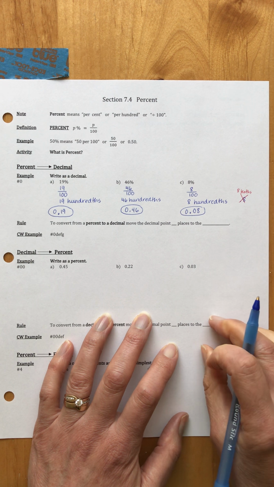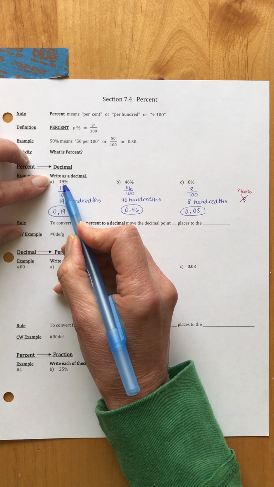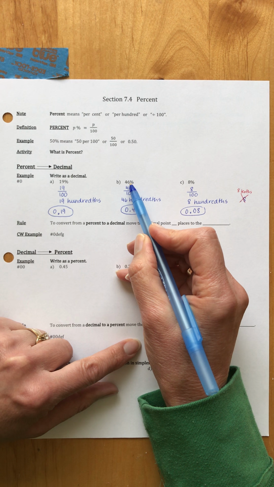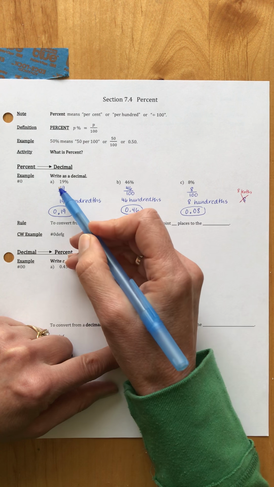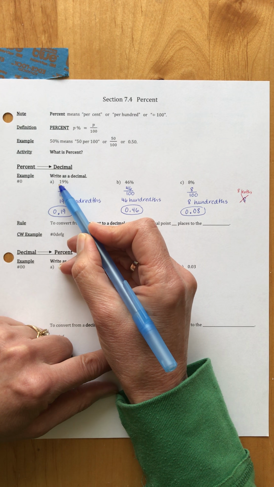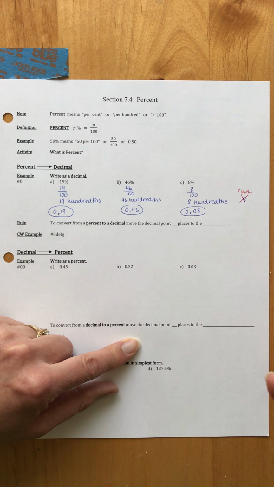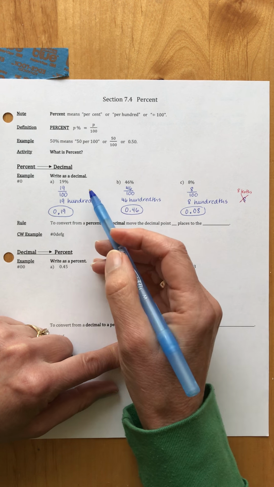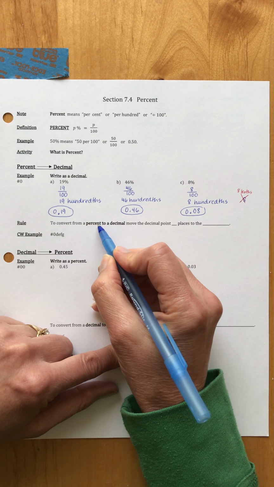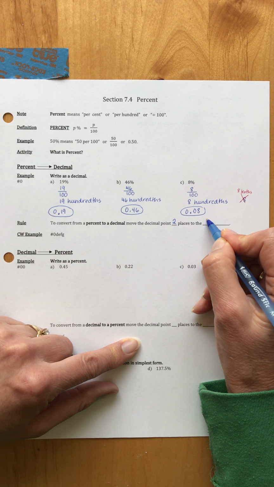So when we look at each one of these problems, start off here, 19. The decimal point in the number 19 is to the right of the 9. So what did we do? Here, decimal point to the right of the 6, here to the right of the 8. So when we convert from percent to decimal, what happens to that decimal point? It moves 2 places to the left, 2 places to the left, 2 places to the left. So that's the rule that sometimes people memorize. It's much better to have the understanding that we did here. But to write it, to convert from a percent to a decimal, move the decimal point 2 places to the left.